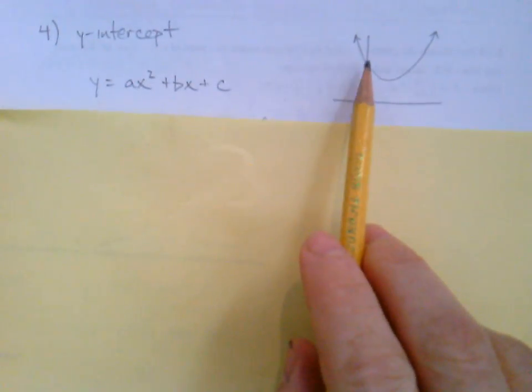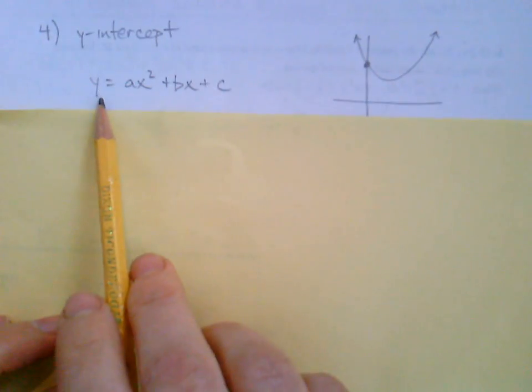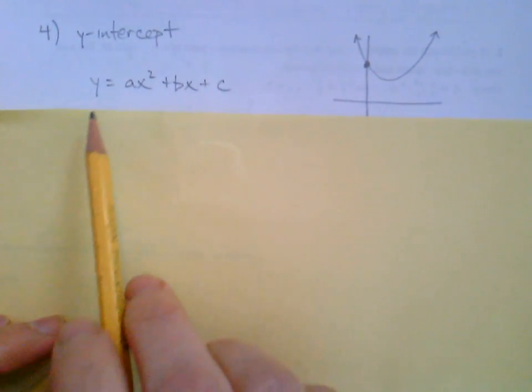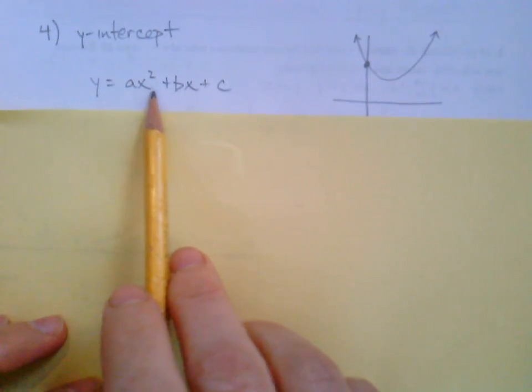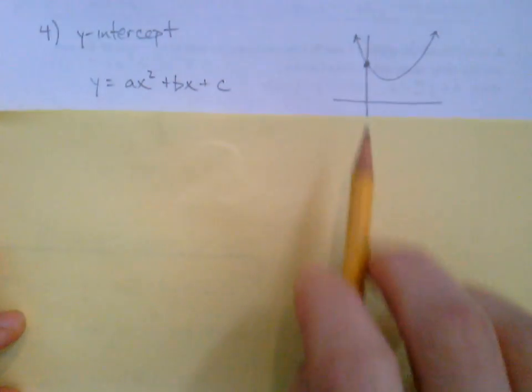If we can tell where that point is on the y-axis, that'll make things a lot easier to graph, because we can plot that point, give us an idea of how to draw this curve. Okay, so we're going to think of our function not as f of x equals, but as y equals ax squared plus bx plus c. Okay, how is that going to help us identify where that passes through the y-axis?